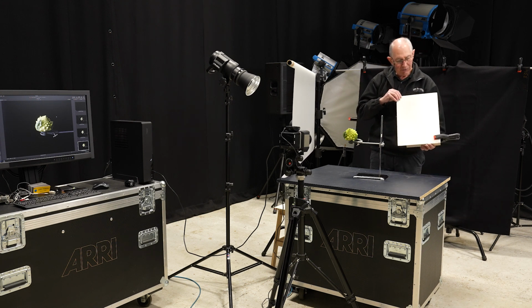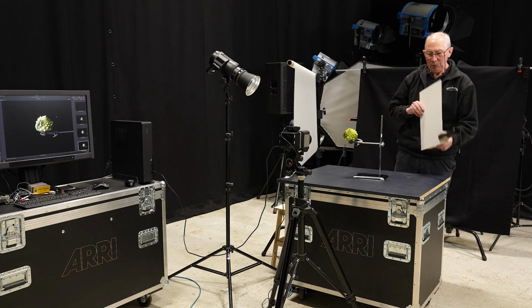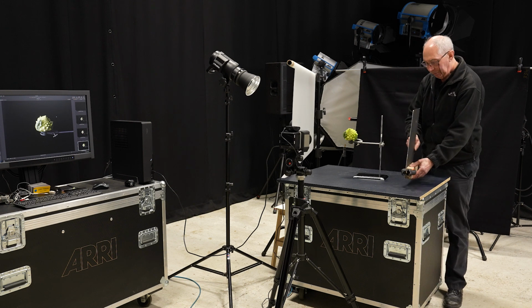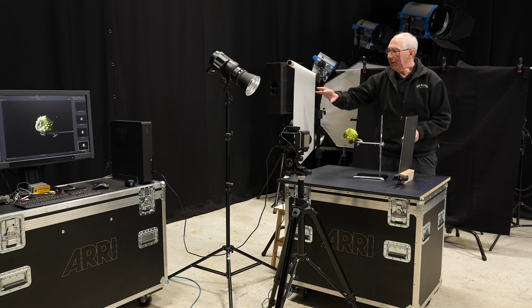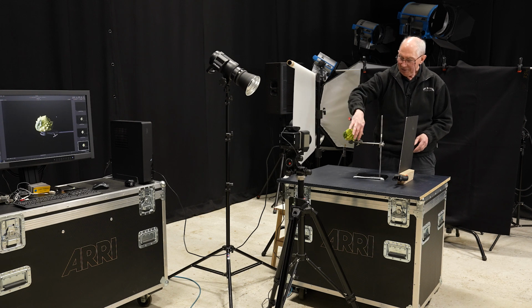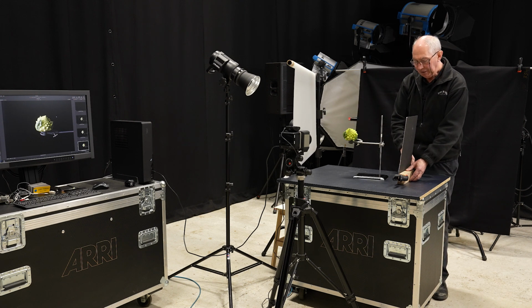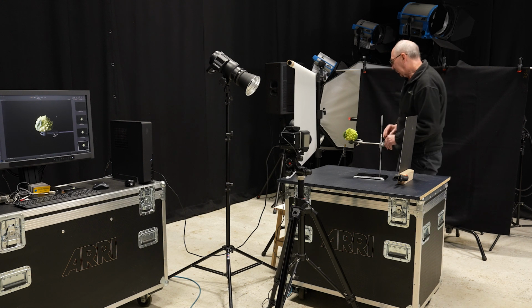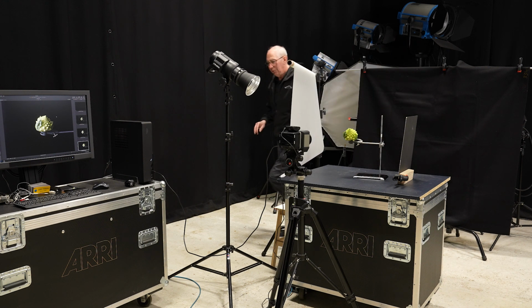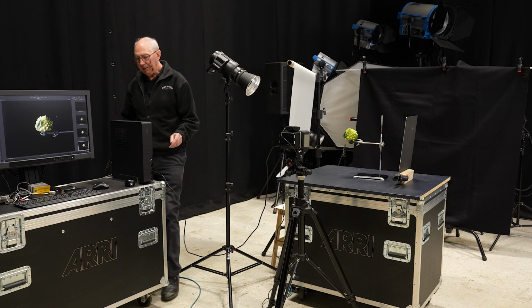So here I have just a piece of card which I've clamped to a piece of wood so it stands up. We're just going to place this here so that it will recycle some of this light back into this side of the subject. Okay, so with that in something like the right position, we'll grab that and see what we get.